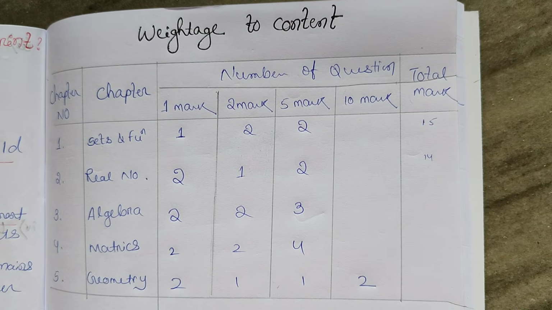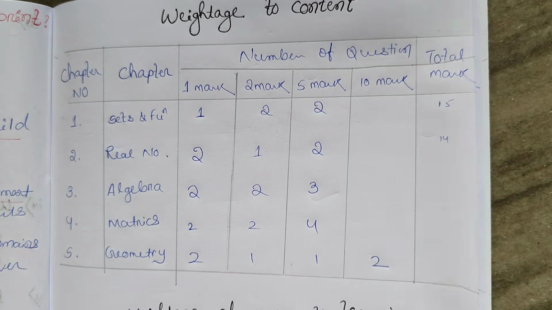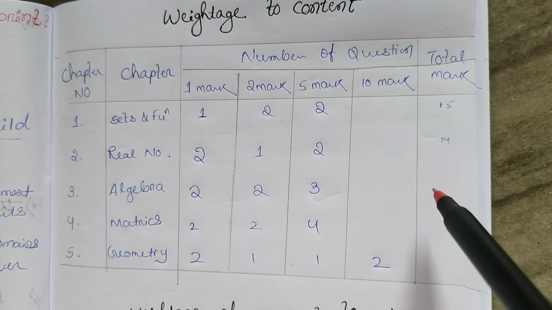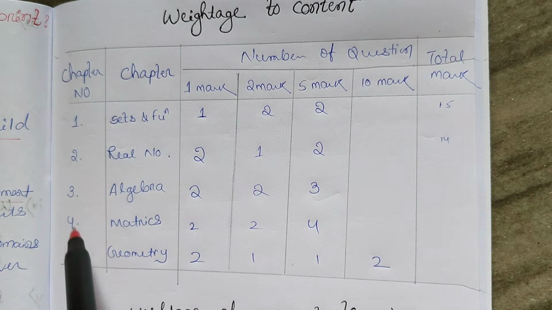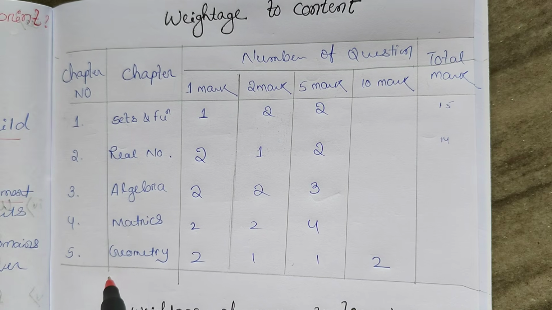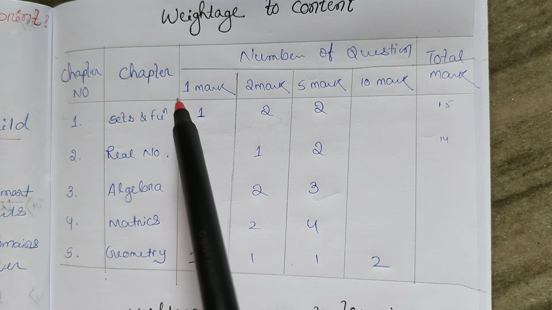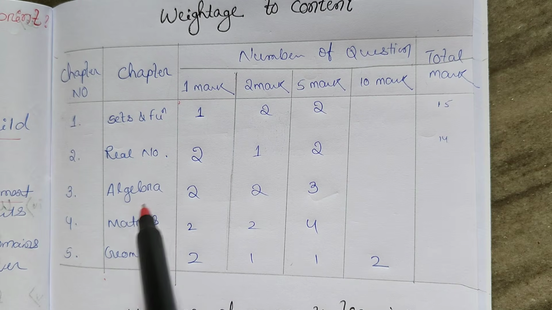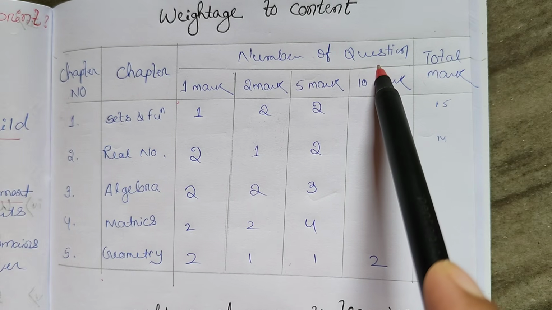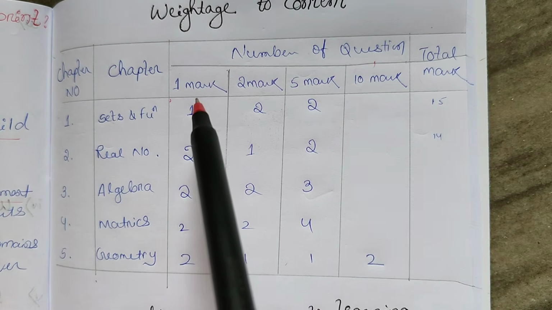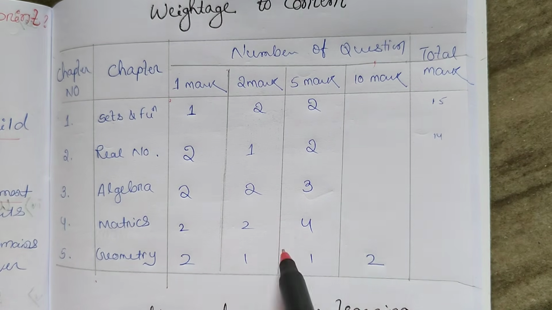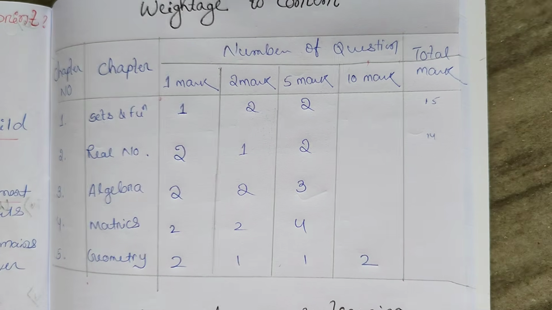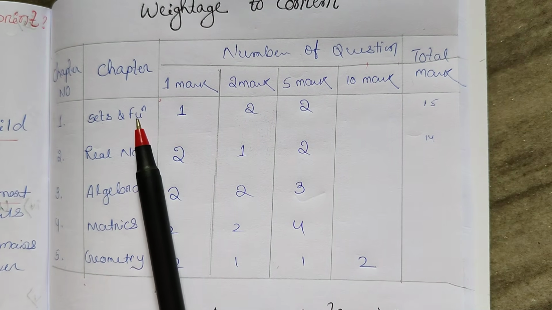What are the three dimensions? Objective, content and form of question. See how the teacher makes the blueprint. First, chapter number, how many chapters will come in the exam. Now chapter name: set and function, real number, algebra, matrix, geometry. Then number of questions, again divided into 1 mark question, 2 mark question, 5 mark question, 10 mark question, and total.